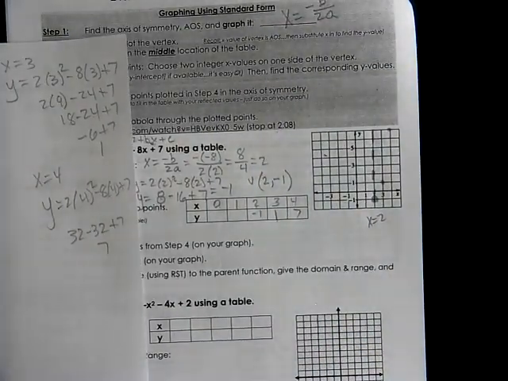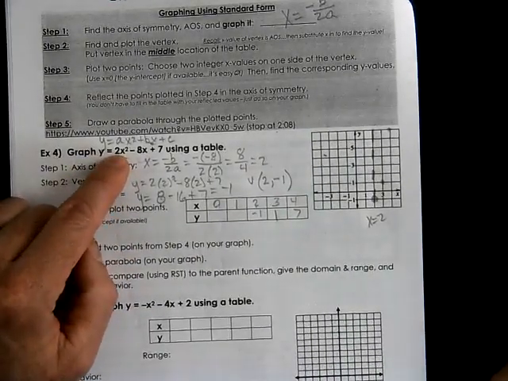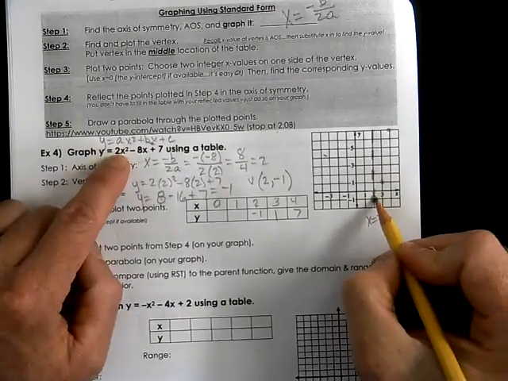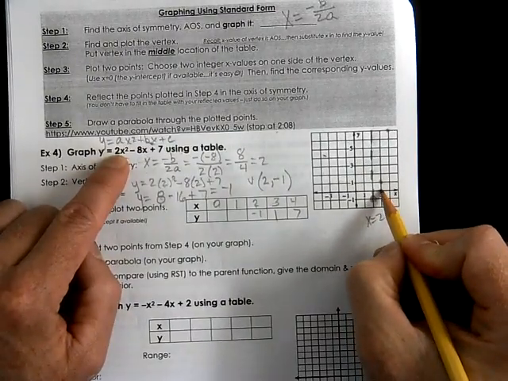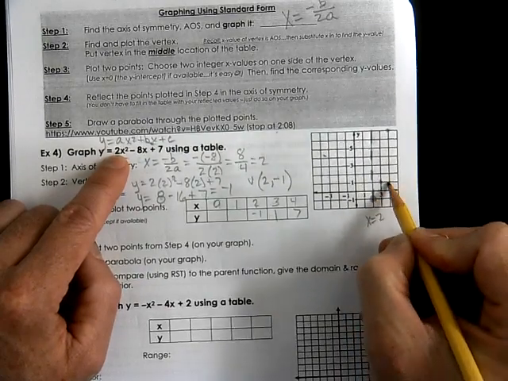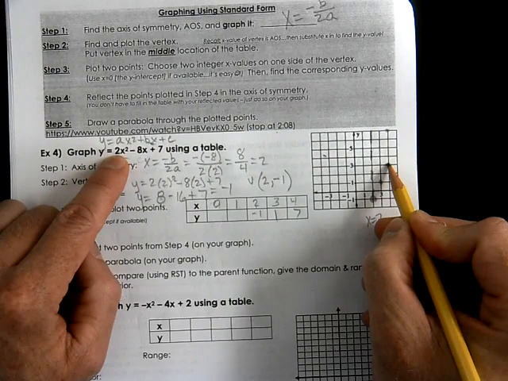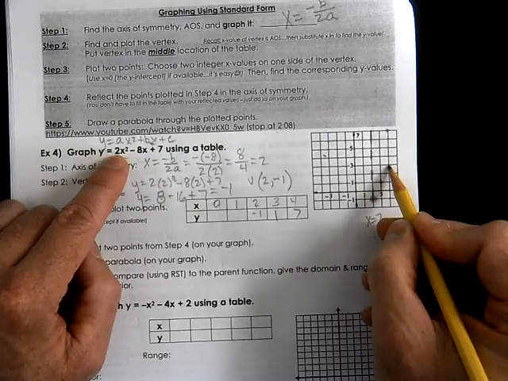But let's talk about a shortcut. This has the a value of 2. We know the parent function would be over 1, up 1, because 1 times 1 is 1, and over 2, up 4, because 2 times 2 is 4. Those are the parent function locations. Neither of those are where we are on our graph.